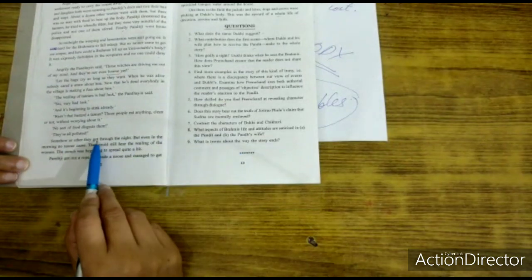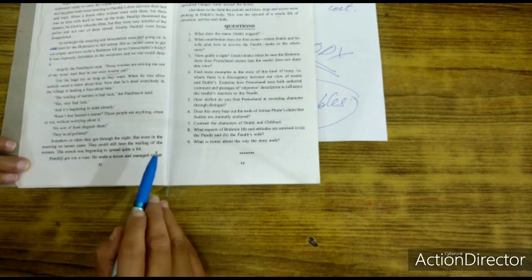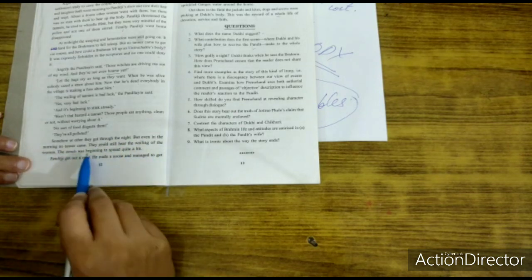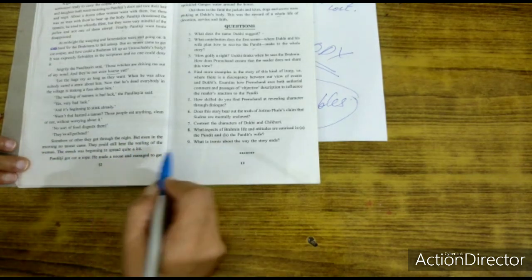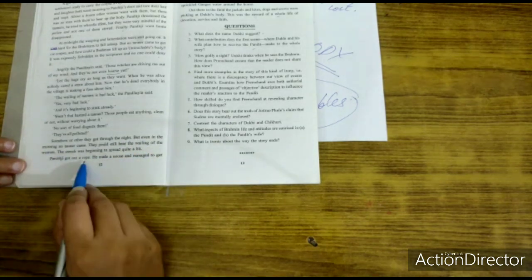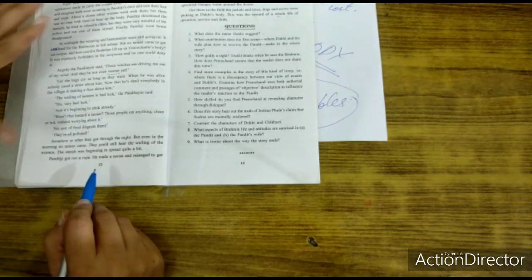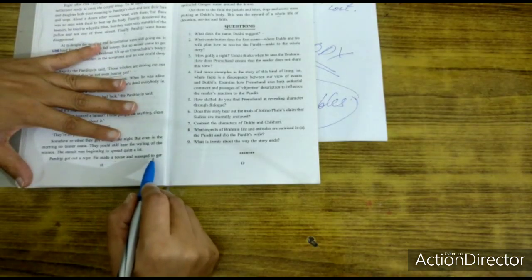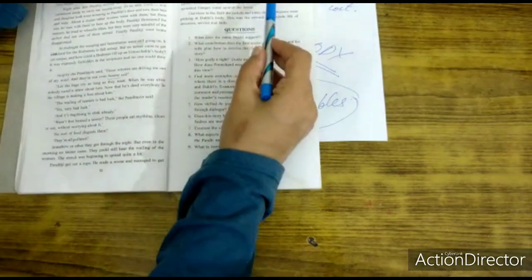Somehow or other, they got through the night, but even in the morning, no tanner came. They could still hear the wailing of the women. The stench, that is the smell, was beginning to spread quite a bit. Panditji got a rope. Now Panditji has finally got some idea, and finally he gets a rope. He made a noose and managed to get it over the dead man's feet and drew it tight.